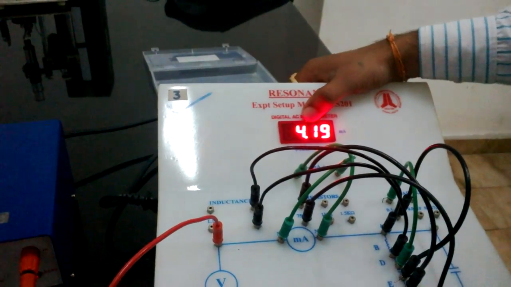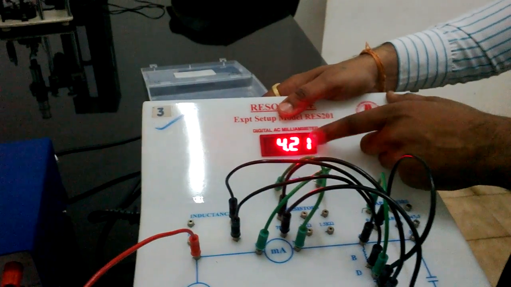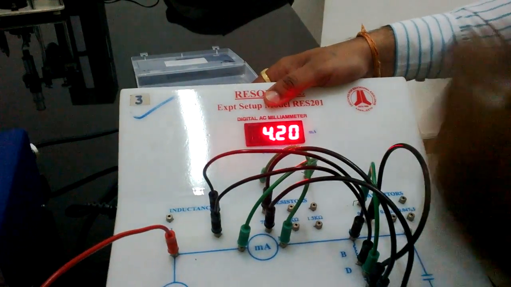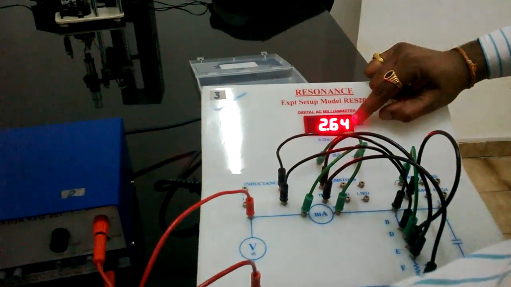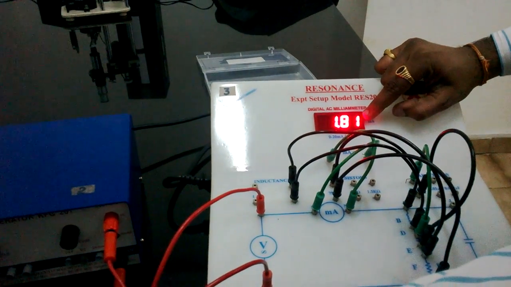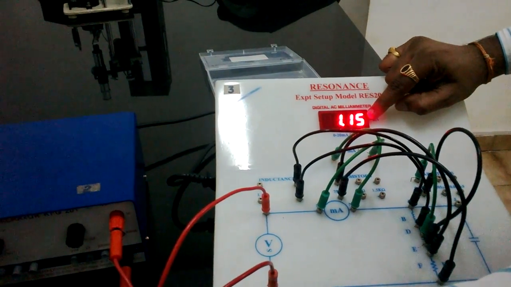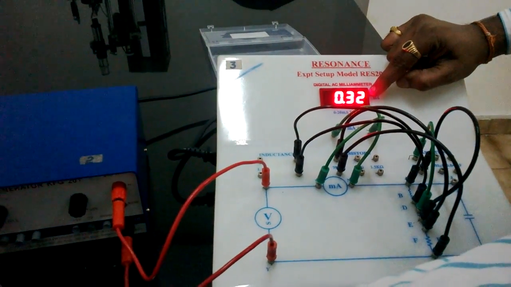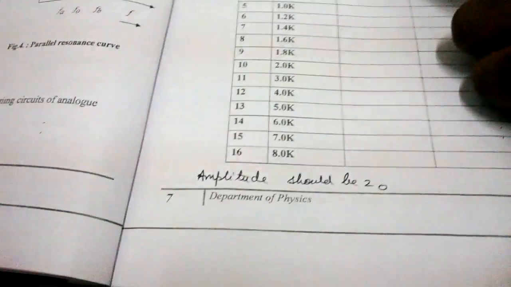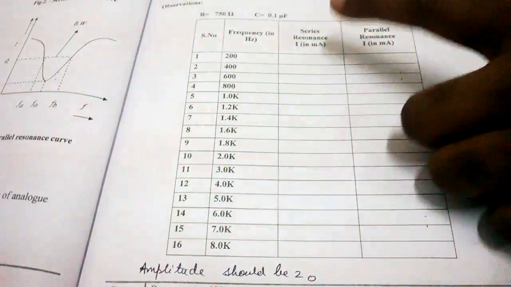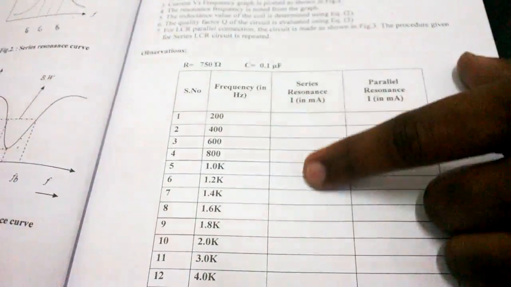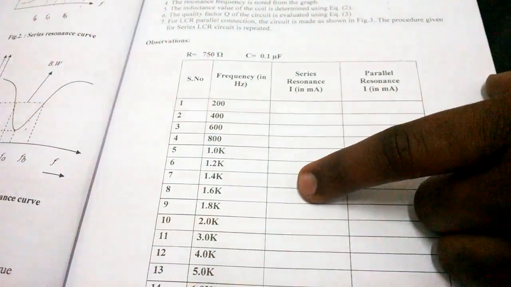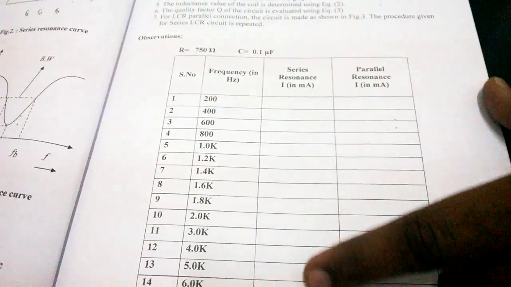If you observe this, it has reached 4.8. Again it started coming down. If we keep on increasing the frequency, its current value keeps decreasing. See, I'm increasing the frequency but the current is decreasing. Till 80K, just note down the current. Initially it slowly increases, at a particular frequency it reaches a maximum value, and again it comes down.